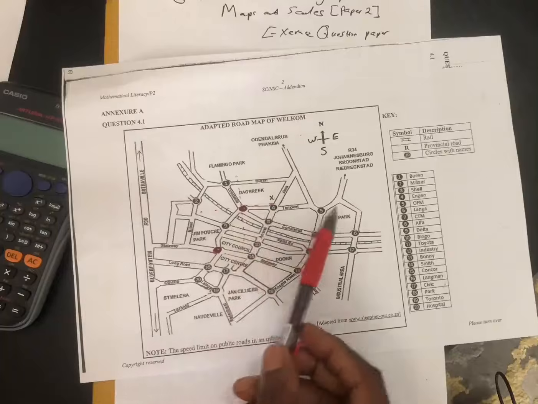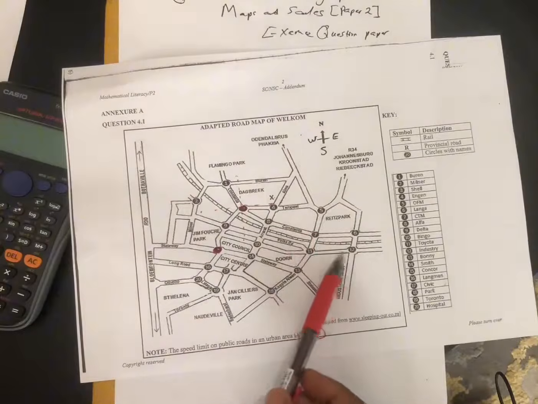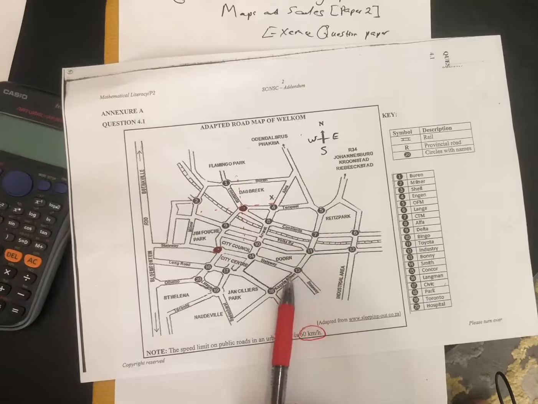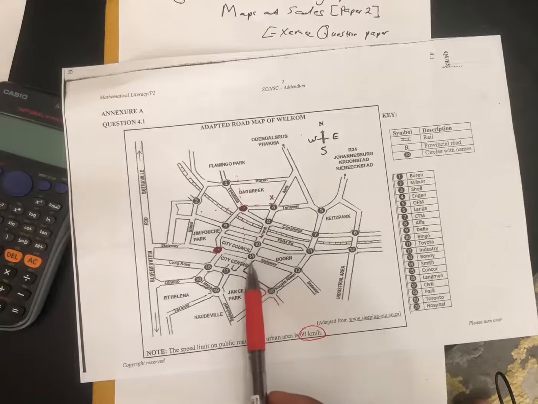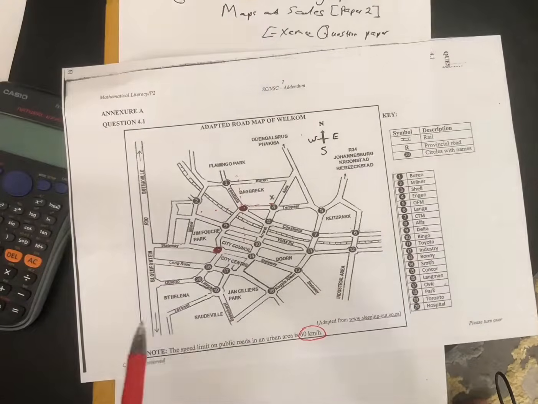1, 2, 3, 4. You just check on these ones until you get the one that connects 5 roads. 1, 2, 3, 4. We keep on looking until we get one.